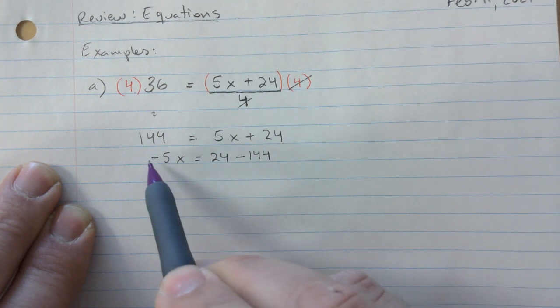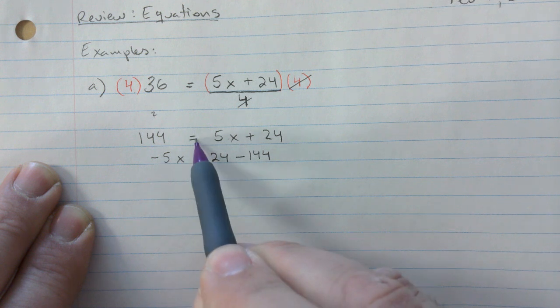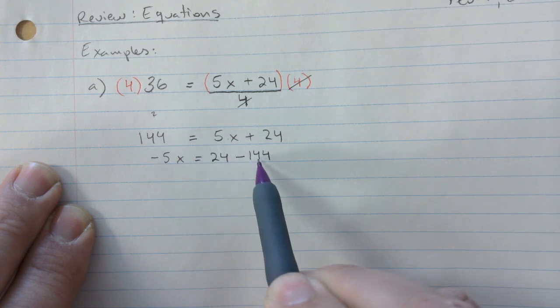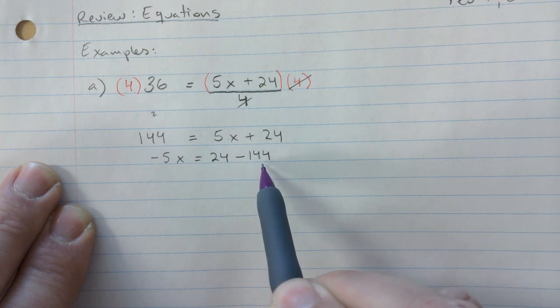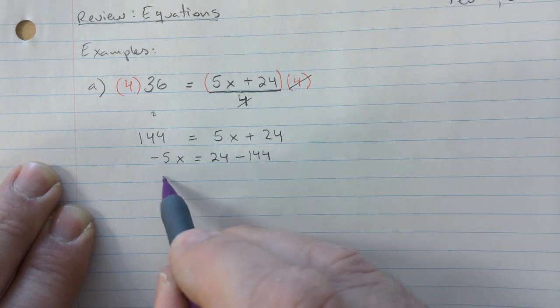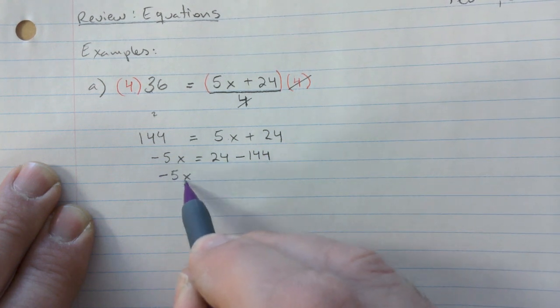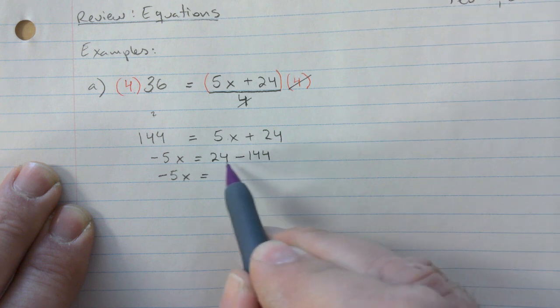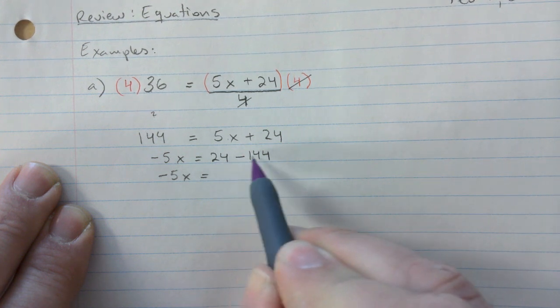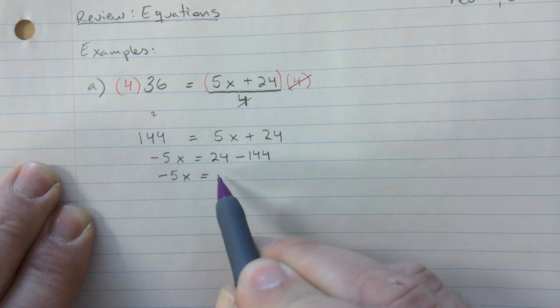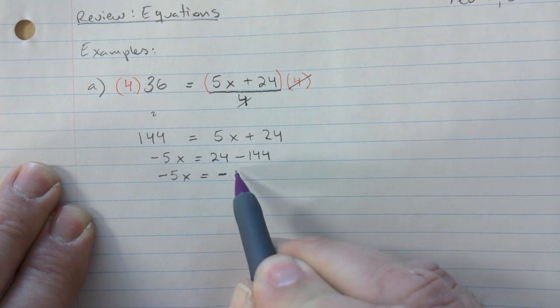So the 5x changed signs because it crossed the equal sign, and the 144 crossed the equal sign, so it changed its sign as well. And then you end up with negative 5x is equal to, this is a positive and a negative, but the negative has a bigger sign, right? So it'd be negative 120, like that.